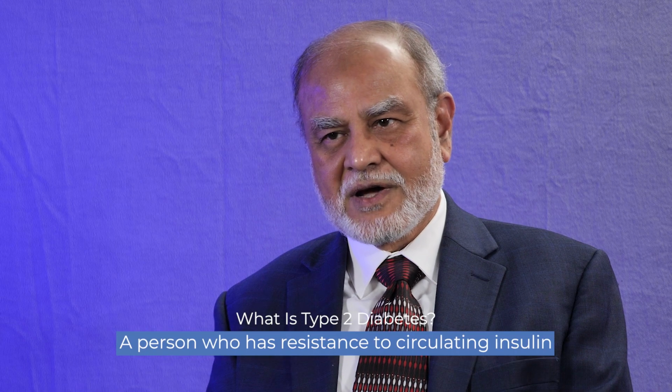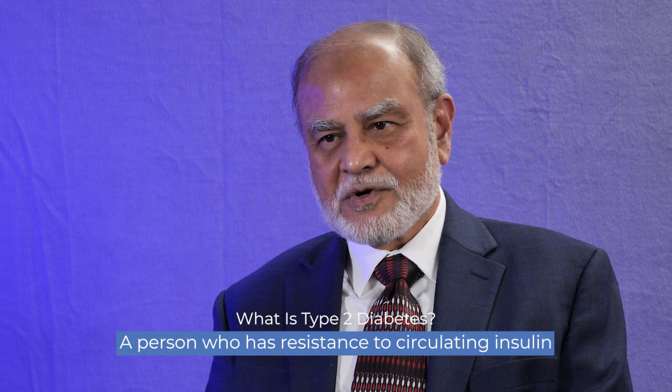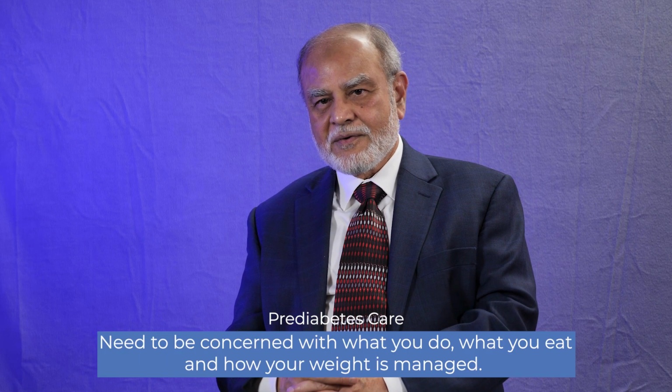But type 2 is the one that we most commonly see, in which people have resistance to the circulating insulin in the body. It can come from obesity, improper food choice, sedentary lifestyle, and other factors. Prediabetes actually puts you at risk for getting diabetes down the road. Prediabetes is a state in which you have to be very careful about what you do, what you eat, and how your weight is going. Losing weight, a good low carbohydrate diet, and regular exercise are the key things.